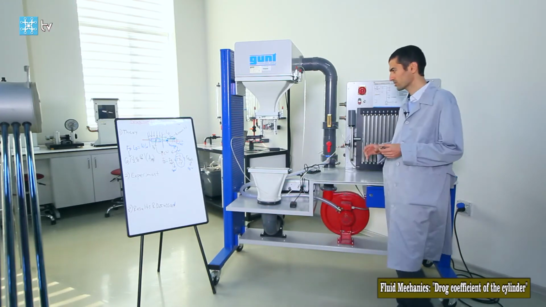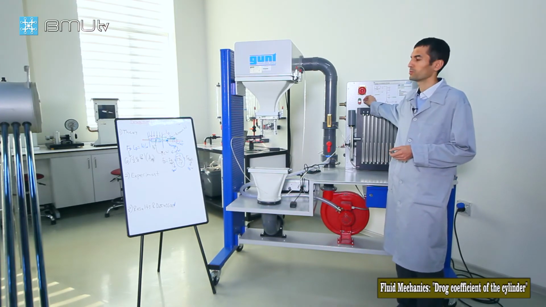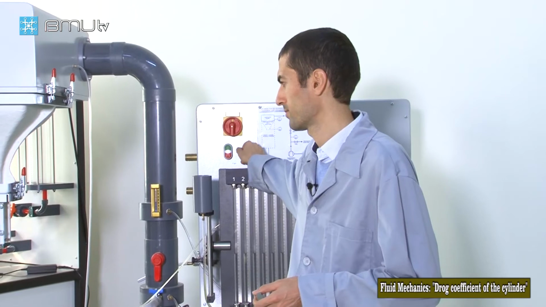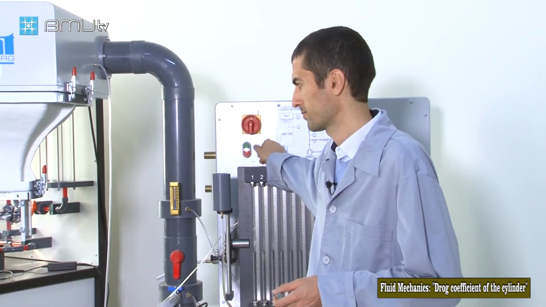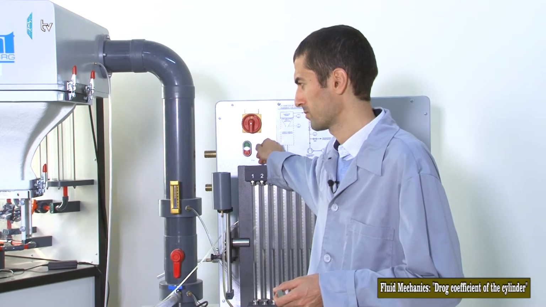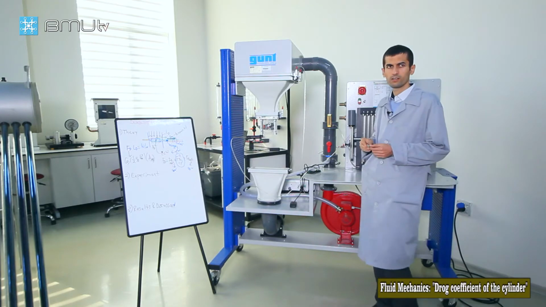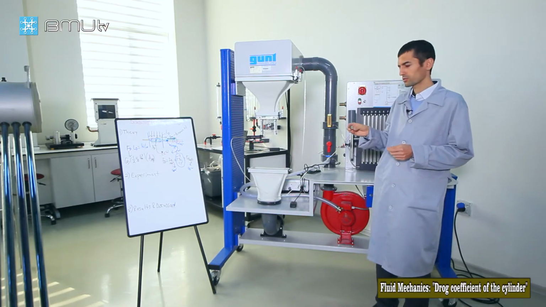This is a very simple setup, but it gives a good understanding of the drag force acting on the body. Now I will put the weight on it.